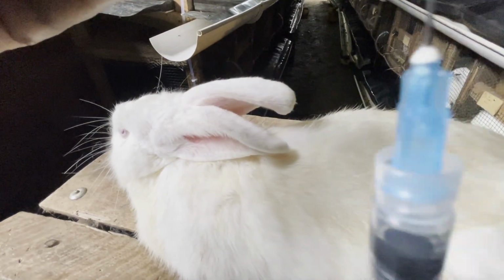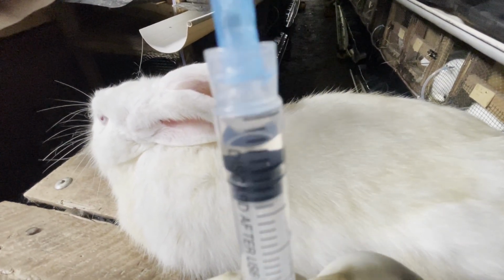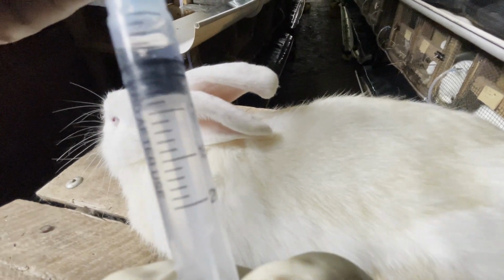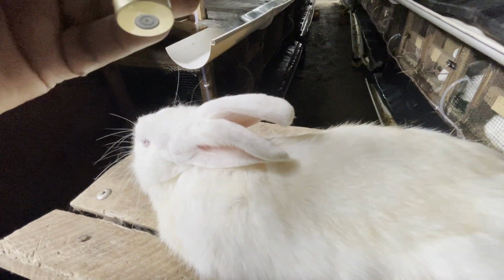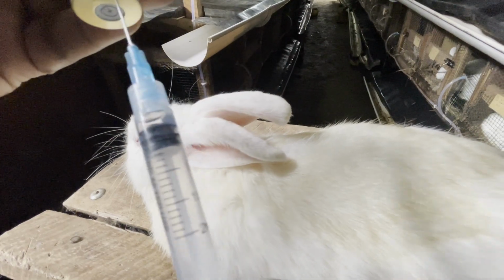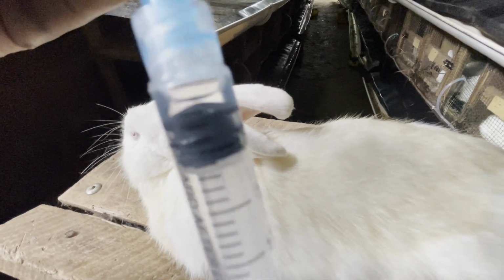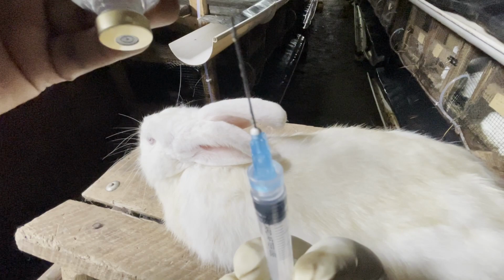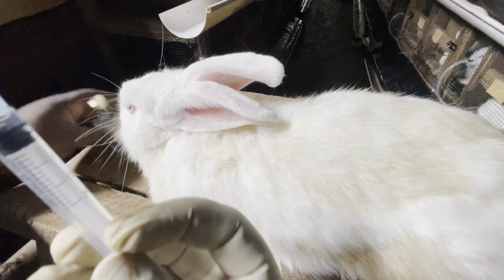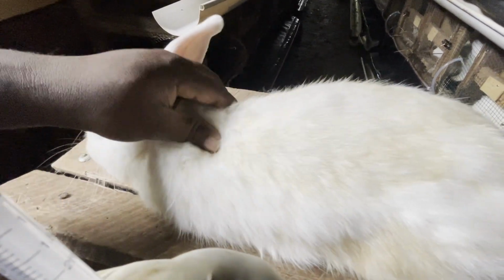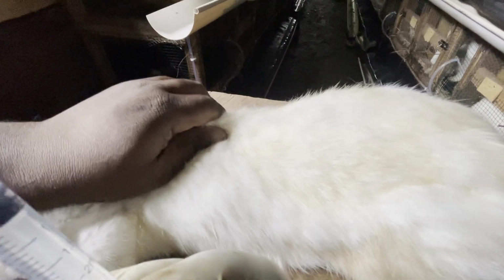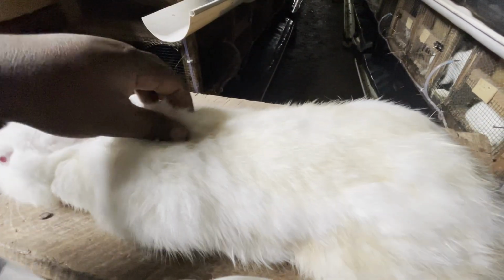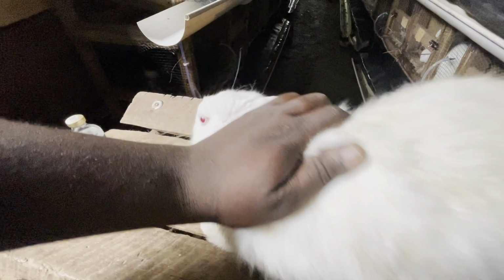This comes as a result of when a rabbit is grooming itself, and maybe it has been in a molt season. It ends up swallowing some part of the fur, and this fur is going to disorganize its digestive system. Sometimes it can totally block the droppings from coming out, and then your rabbit ends up being bloated.